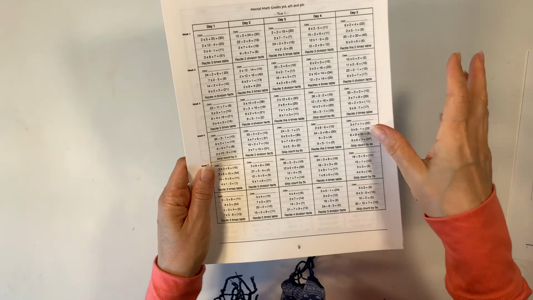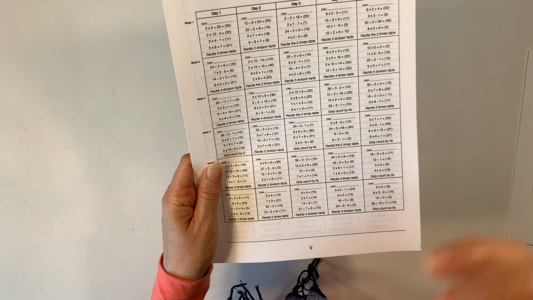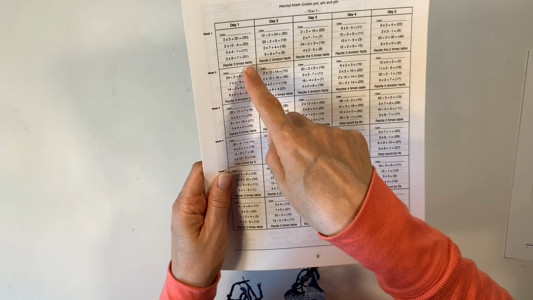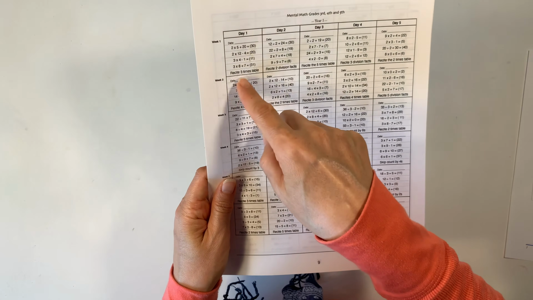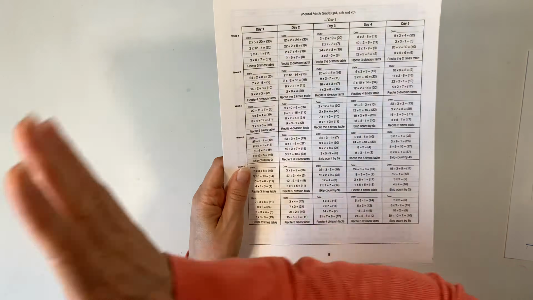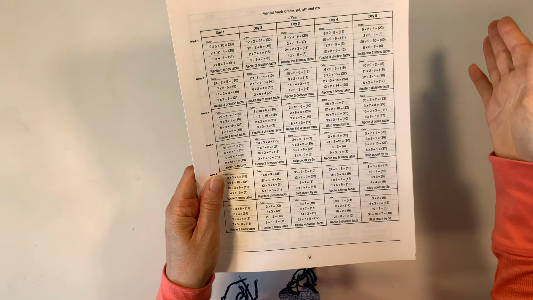Those ones are completely not going to be in this curriculum. This is just a focus on the times table. And so you have 5 questions every day. The younger years, you have 4 questions, and the older years, you have 6 questions.